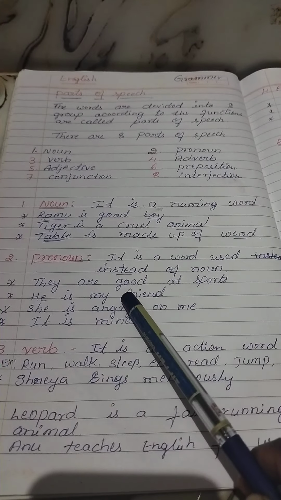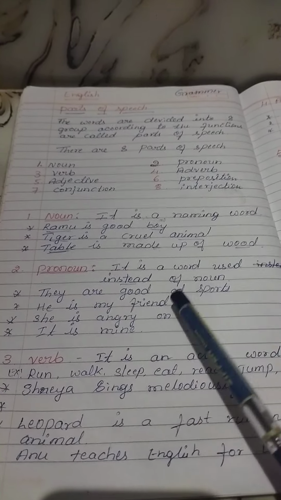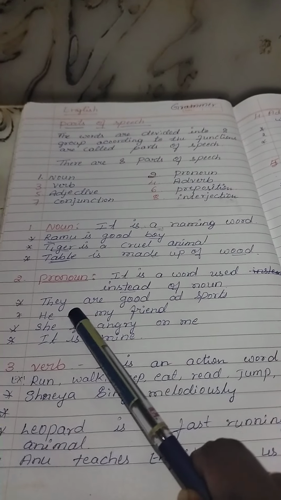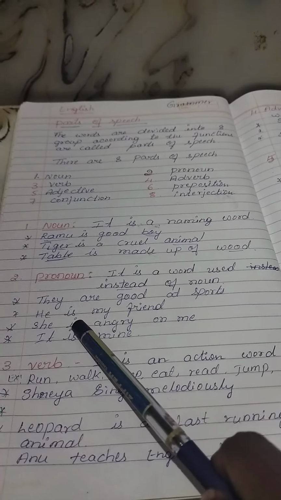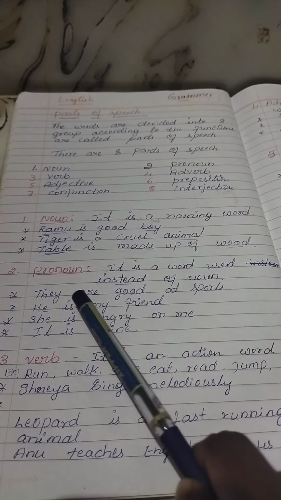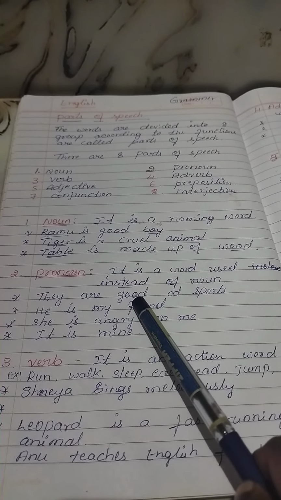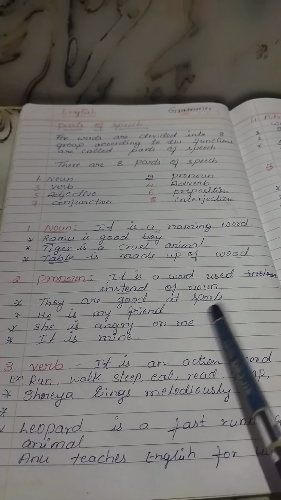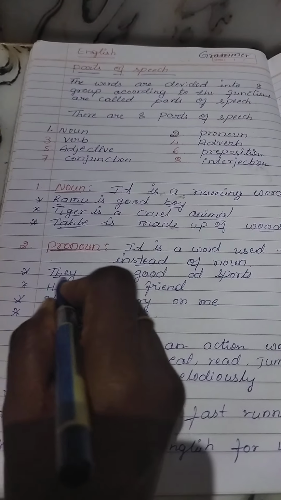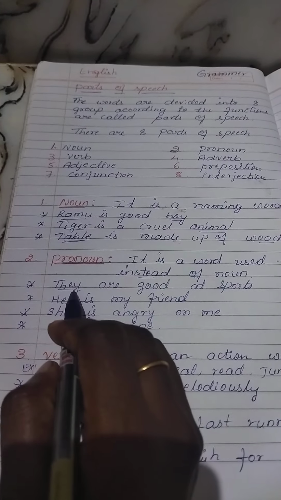So they are good at sports. Here instead of Rama and Lakshman I used they. They are good at sports. So I used they, it is called pronoun.